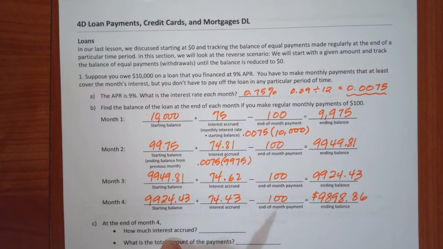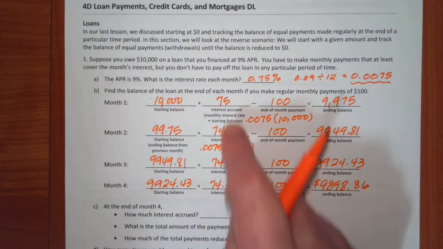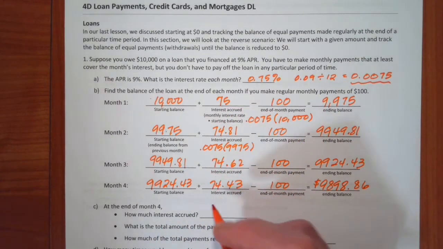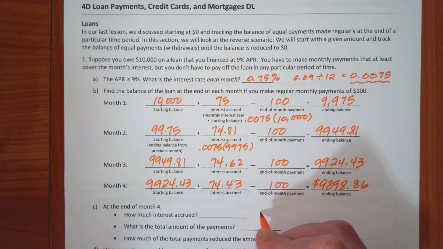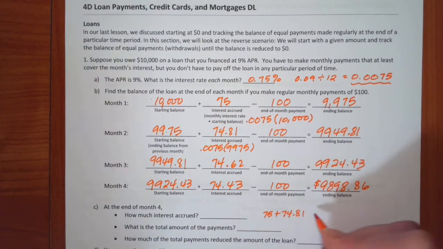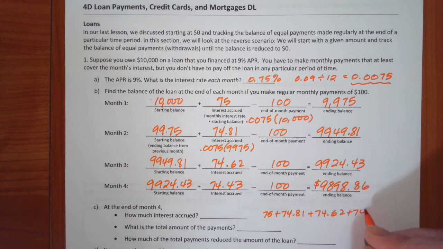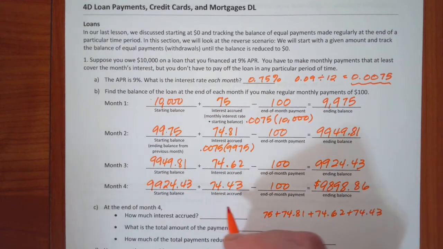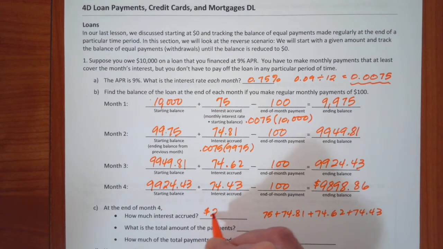Okay. All right, well, let's look at this. How much interest was accrued? Well, I'm just going to add these up. And so I get 75 plus 74.81, 74.62, $74.43, and I end up with $298.86.